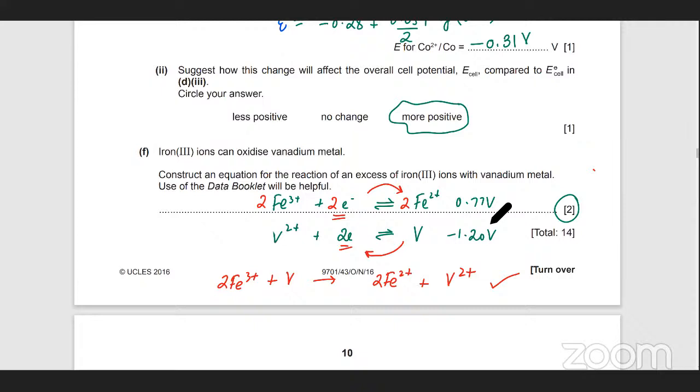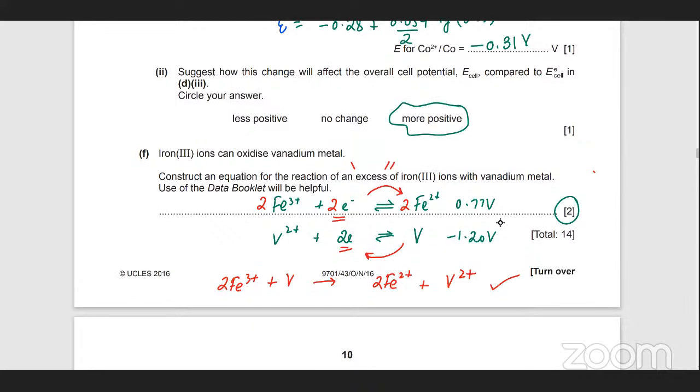और उसने यहाँ पे ना, somebody was asking कि उसने यहाँ पे actually लिखा हुआ है कि there's excess iron 3 ions. ठीक है, so that's how we actually figure out that there is always Fe3 plus left at the end of the reaction. और वो बार बार vanadium के साथ ना react किए जा रहा है.